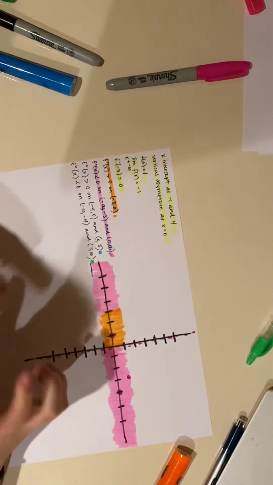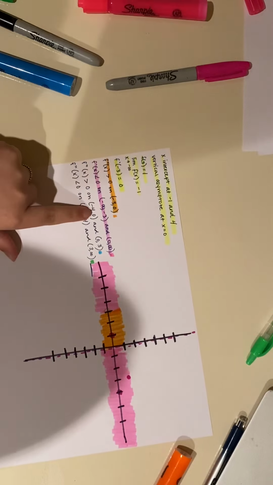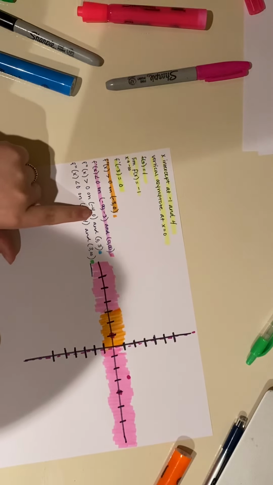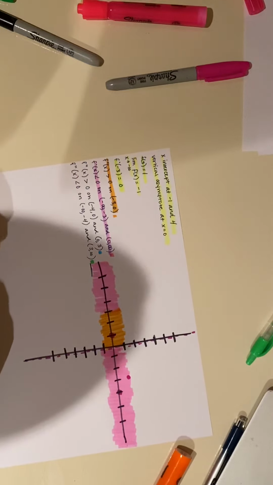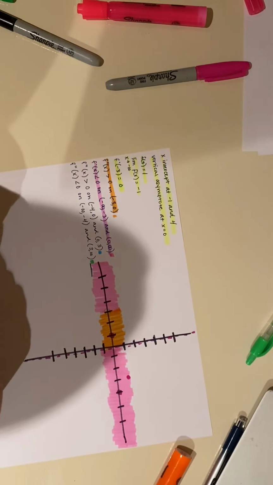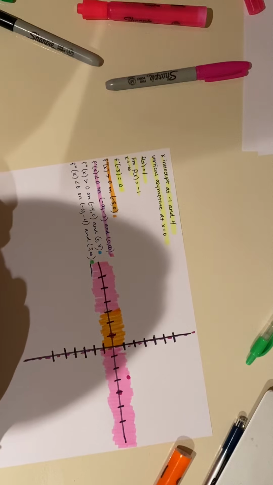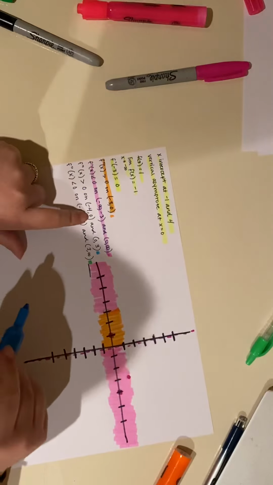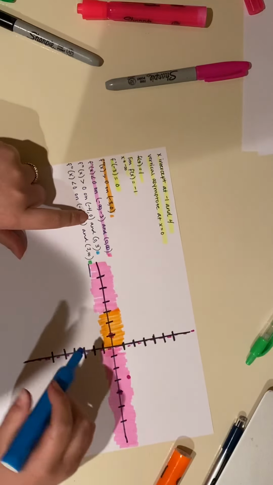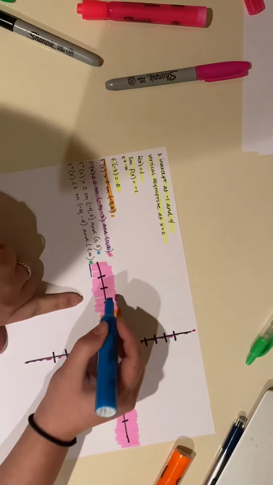Okay, and then we have concavity. So concavity is going to be from -4 to 0. That's going to be a concavity of up. Yeah, concavity is going to be up from -4 to 0. So we're going to have 1, 2, 3, 4. -4 to 0.